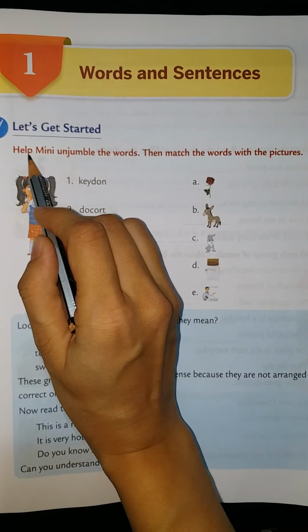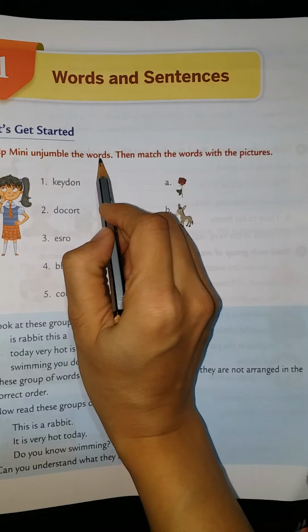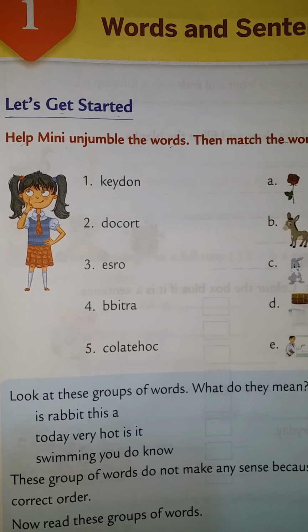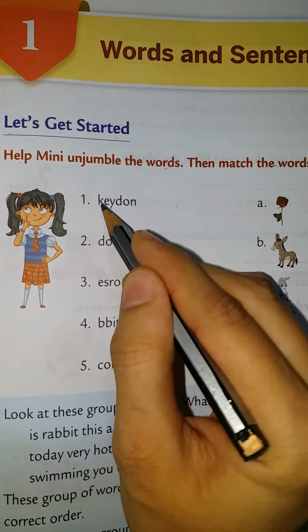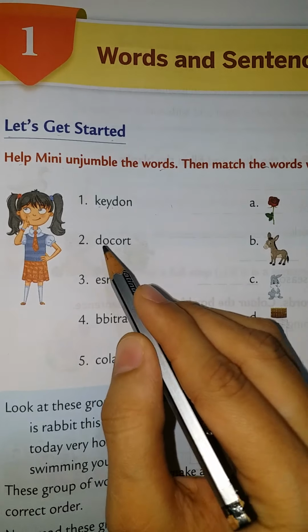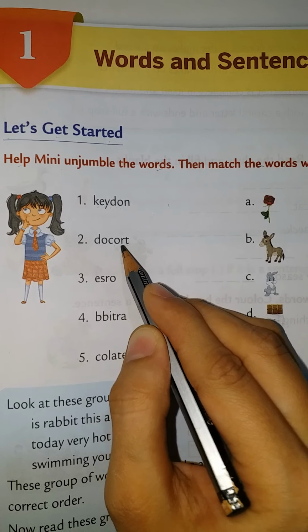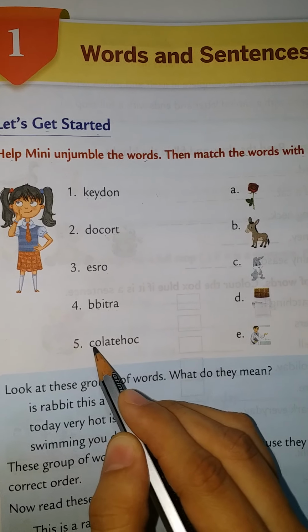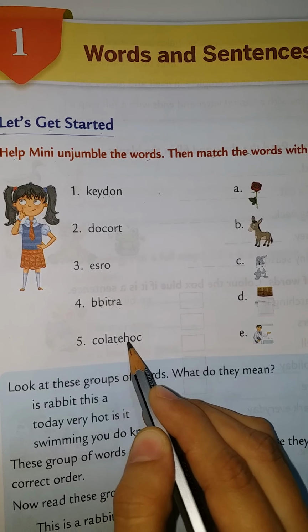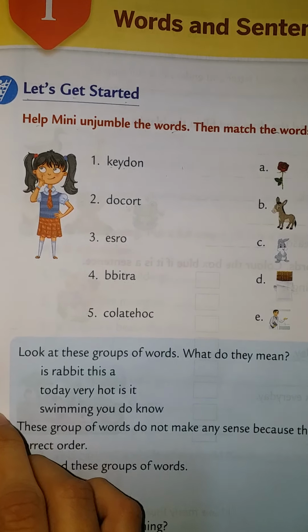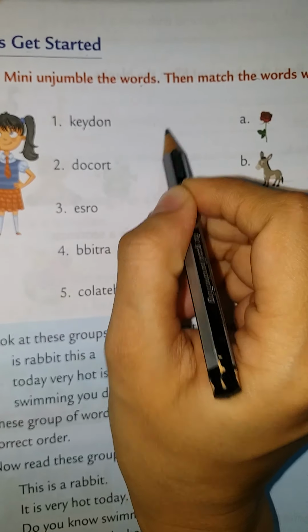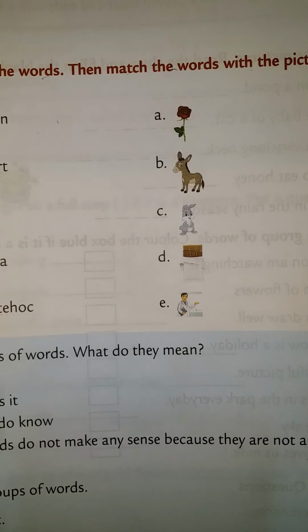Let's get started. Help Minnie unjumble the words, then match the words with the pictures. Okay, so here is a girl whose name is Minnie, and we can see some jumbled words over here. You can see Keydon, Docort, Esro, Bbitratehoc. So here we have jumbled words. We have to unjumble them. We will write them over here. Okay, here you have to write and then you have to match.